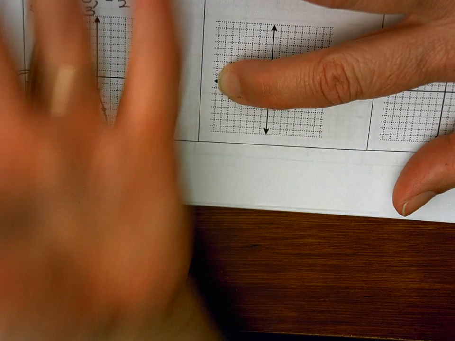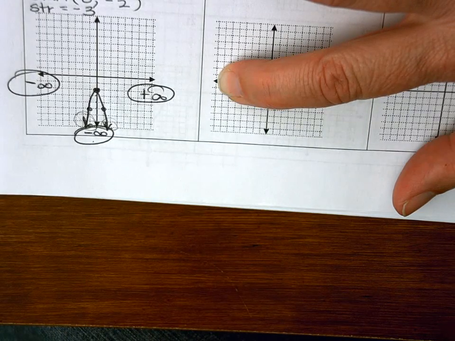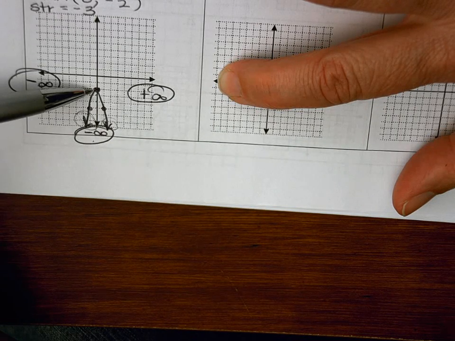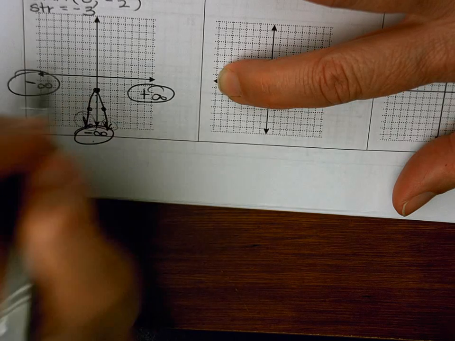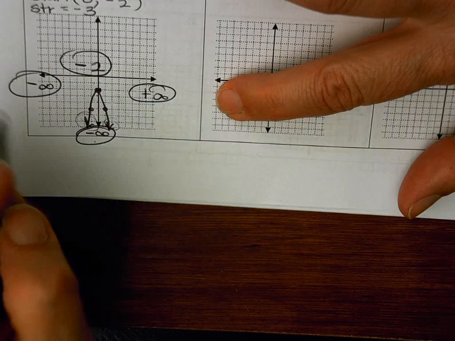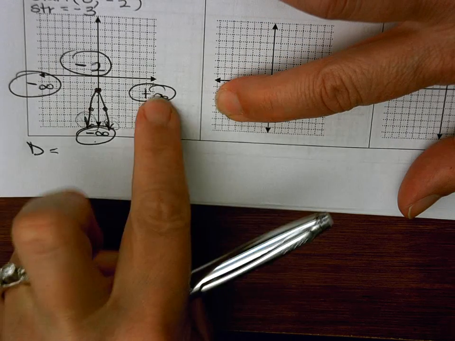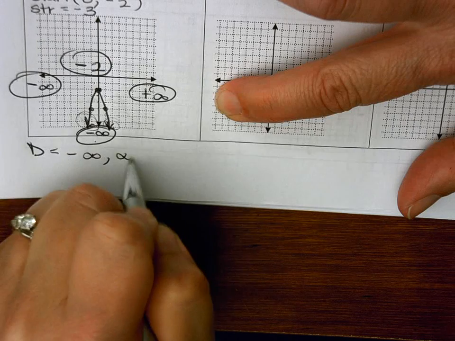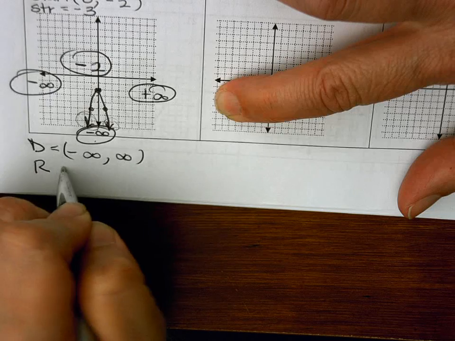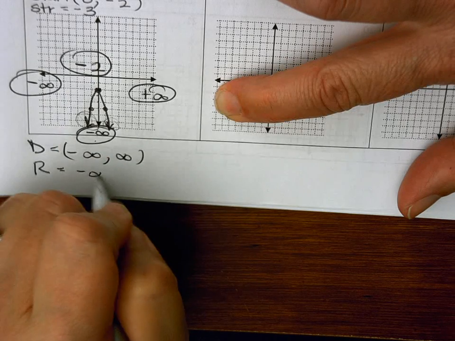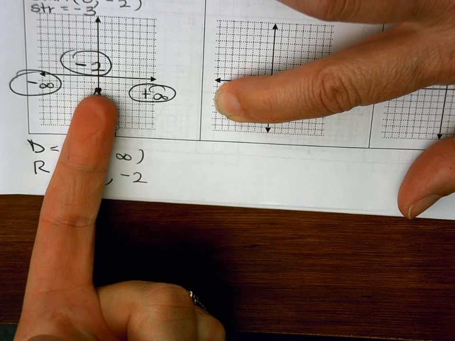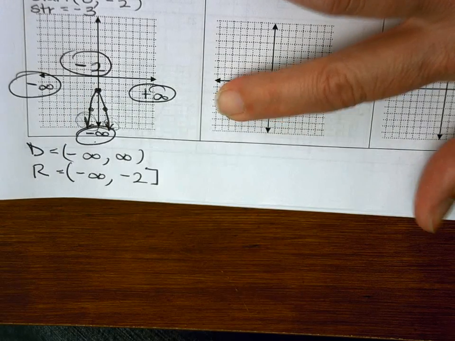And I have no arrow drawing me up, right? There's no arrow pointed up or uppish. So that means there has to be a highest point, and the highest point is here at my vertex, which is at negative 2. Right? 1, 2. Okay, so now I can do my domain and range. So left to right cannot equal infinities. Bottom to top cannot equal infinities, but it can equal negative 2, the vertex. And there's my domain and range.